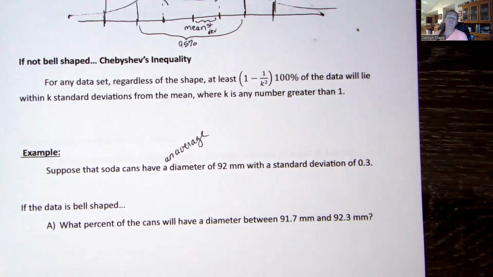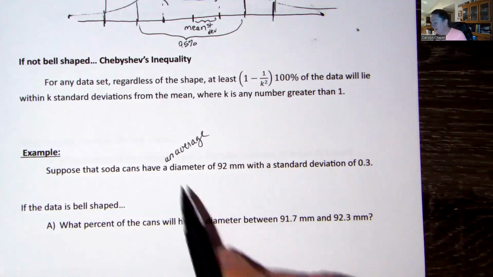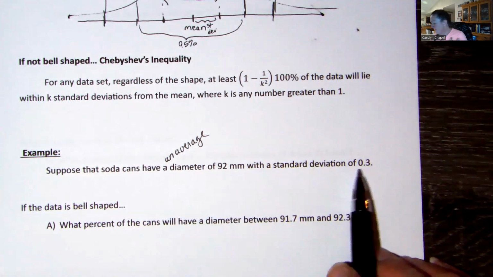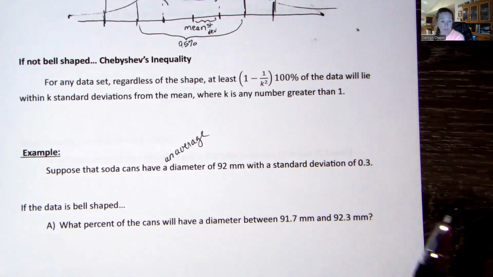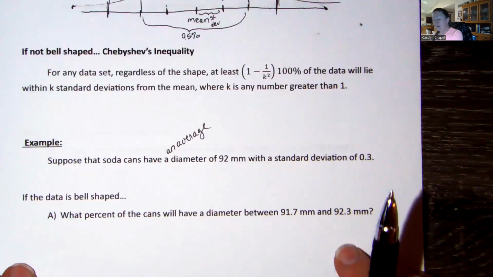We've got this machine that makes these soda cans, they took a bunch of them, and they did the calculations and got that to be 0.3. And we have some questions.